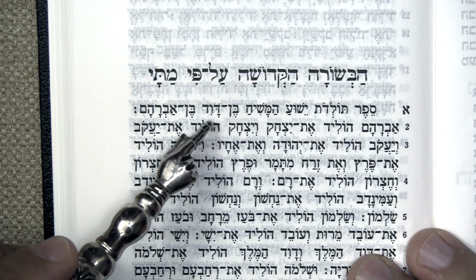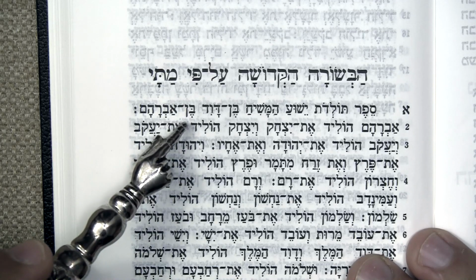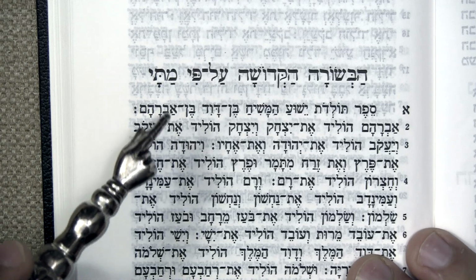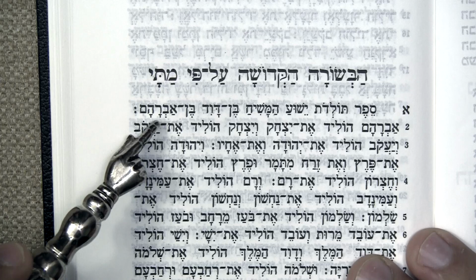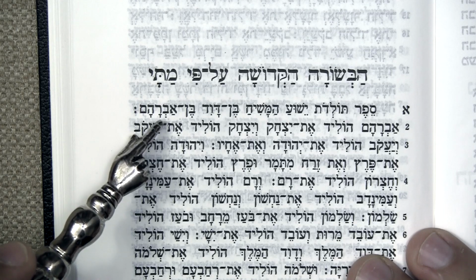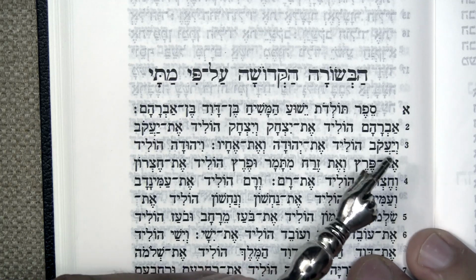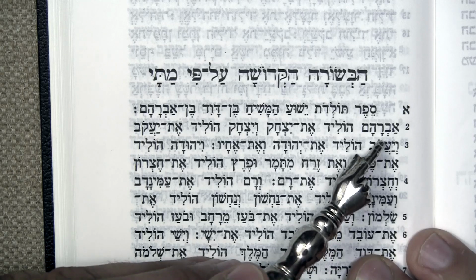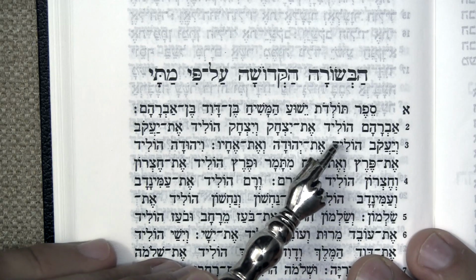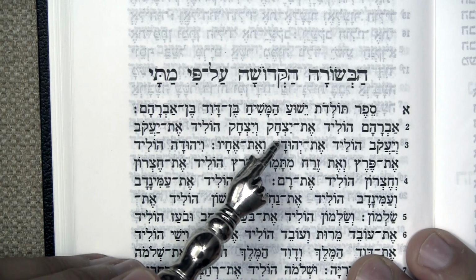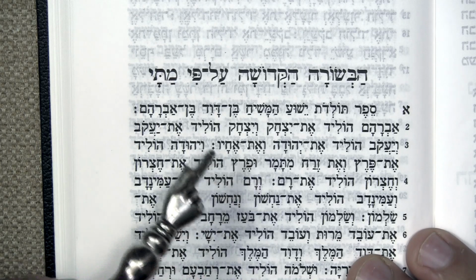Ben, the son of David. Ben, the son of Avraham, Abraham. I will be telling you some of these names' meanings in Hebrew, and I will also be telling you how they're popularly called in English, just to give you a better sense of them, and also because there are a whole lot of names in chapter 1, and I think it will make our reading slightly more meaningful for you. Avraham, Abraham, Holid, so he yaladed, he begat or bore, et, indicating who he begat, Yitzchak, Isaac.